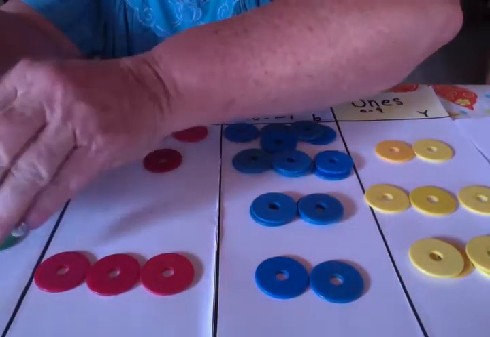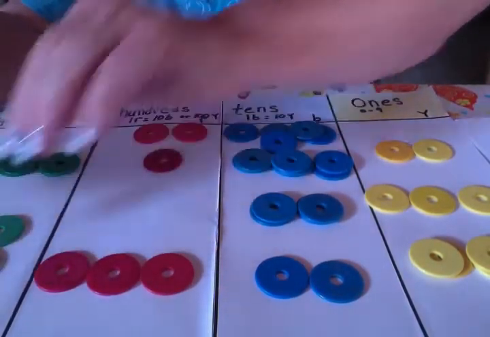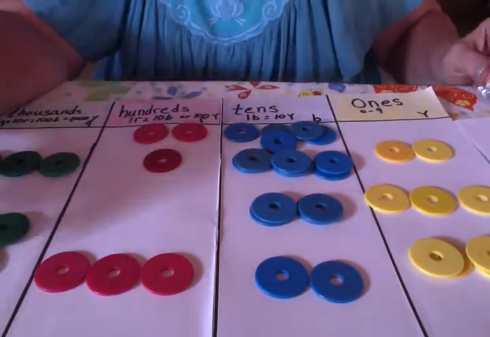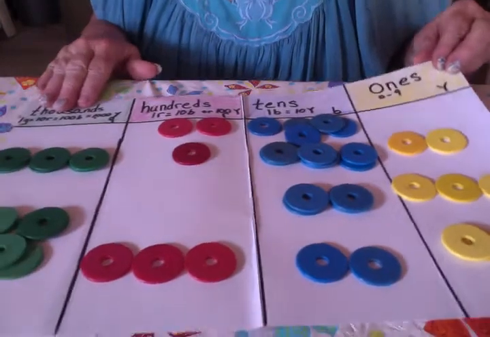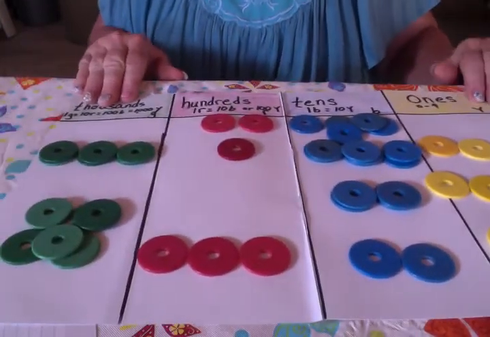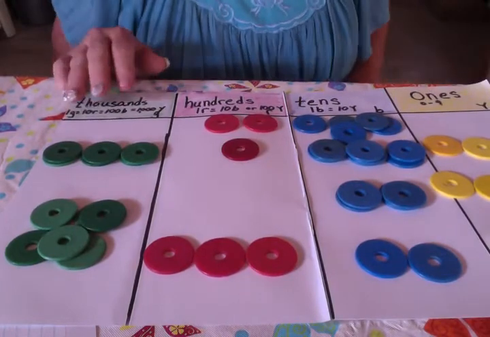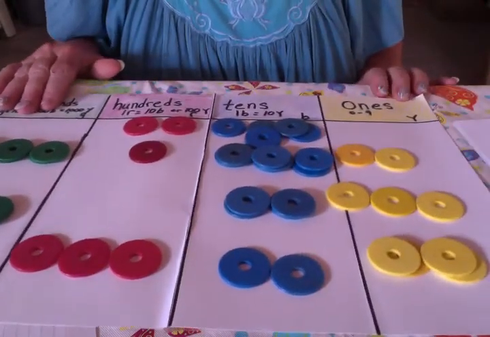Whoa, I just saw something. 2, 4, 5, 6, 7. Oh, I wonder if the people who left us comments see what I see. Do you see what I see? This could be cool. Wonder how many of them figured it out.